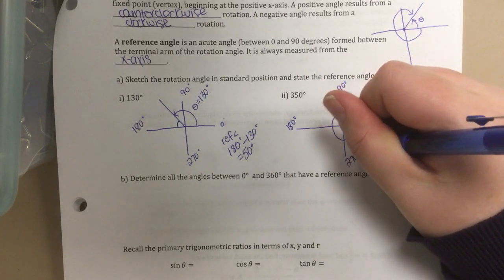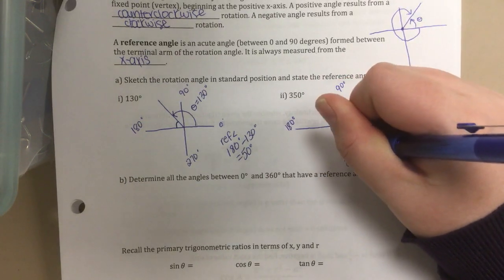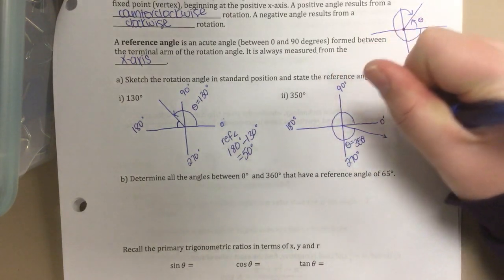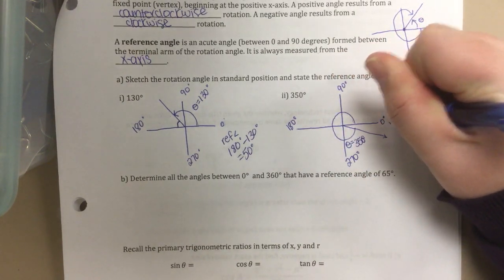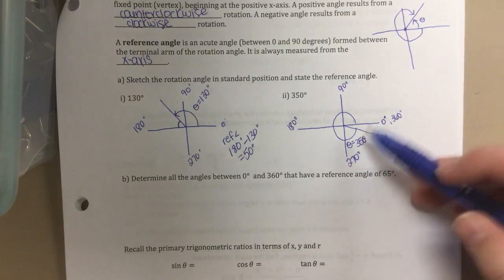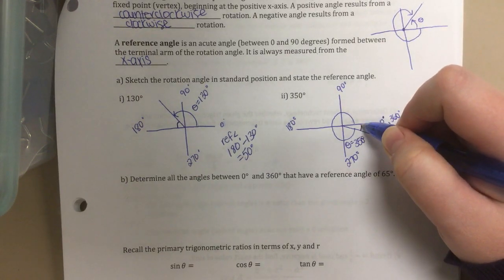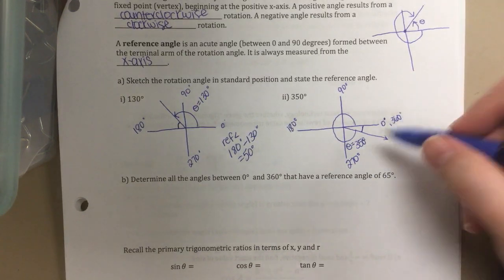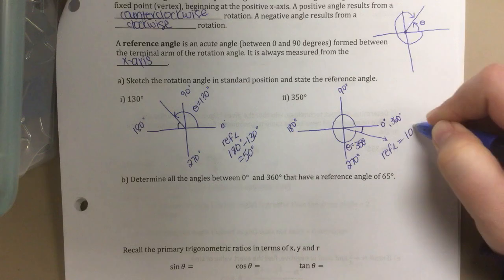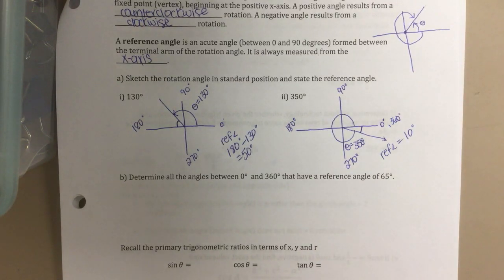I need 350 degrees. I could call it theta, 350. Because 0 degrees and 360 degrees are what we call coterminal, so they have the same terminal arm. Okay, what's the angle right here? Well, if I'm at 350 degrees, I am 10 degrees away from 360, or 10 degrees away from the x-axis.